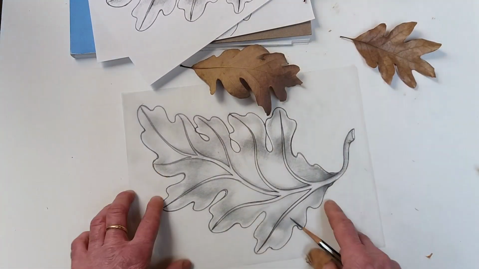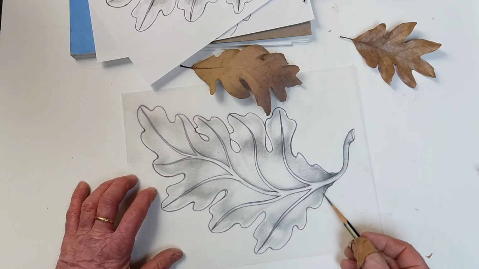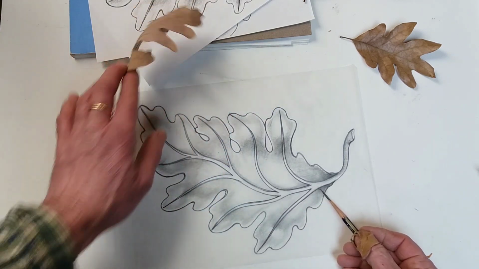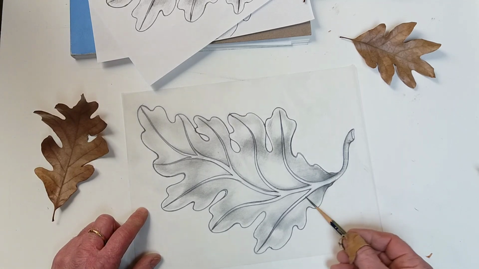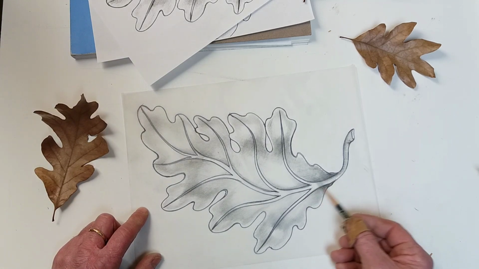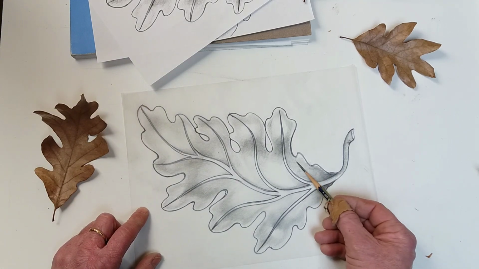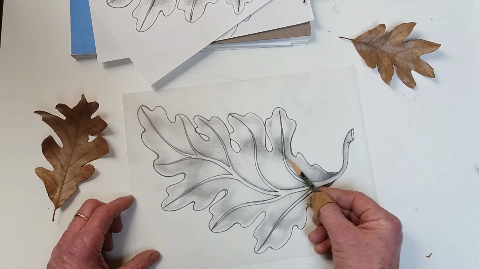For now, to begin and to start, we have to start with something more simple. So here's our pattern of different leaves. We have to start with something simple, so we're going to start with one simple leaf, and that way you learn the structure of how to carve a leaf.